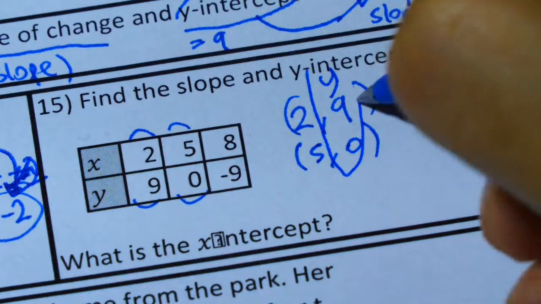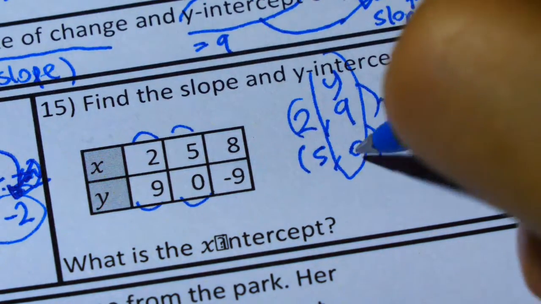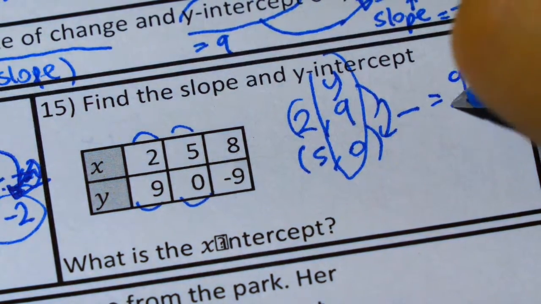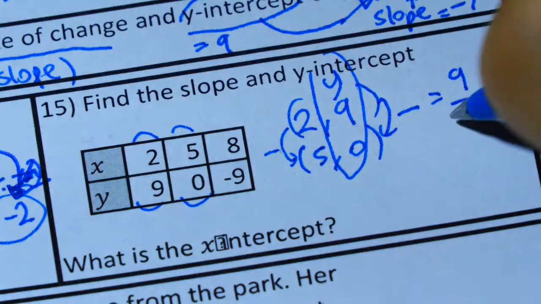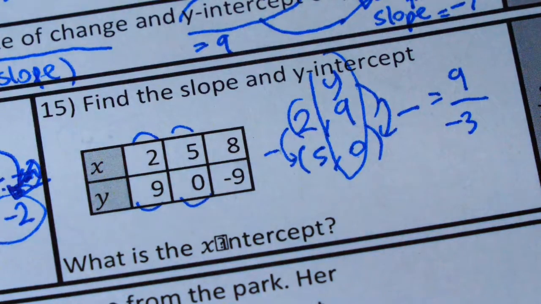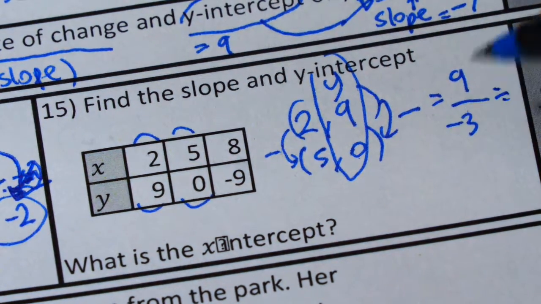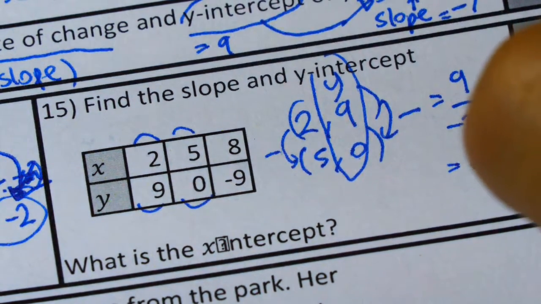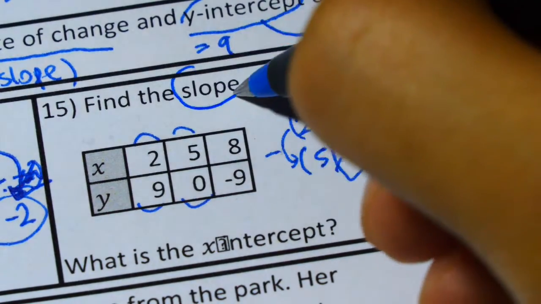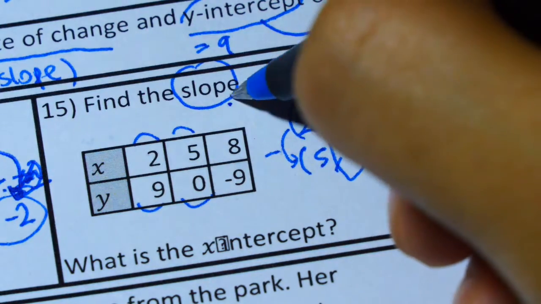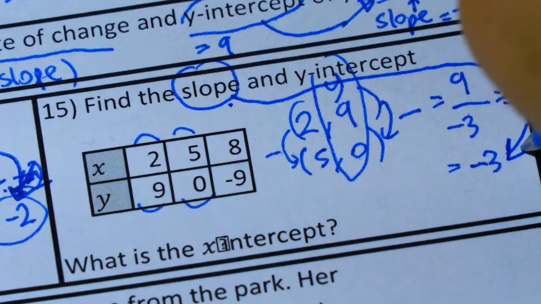Change in y first. 9 minus 0 equals 9. 2 minus 5 is -3. 9 divided by -3 is -3. So the slope is -3.